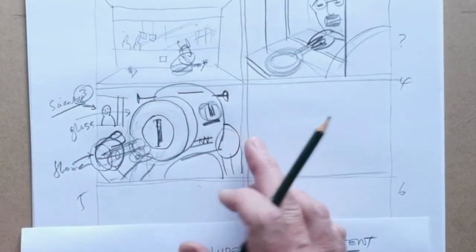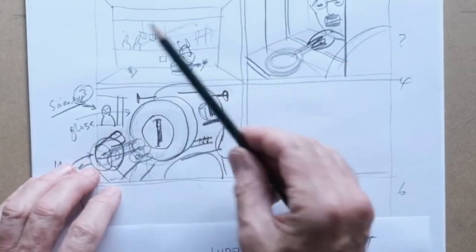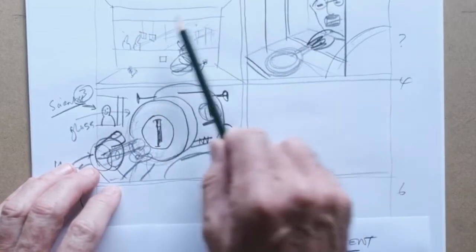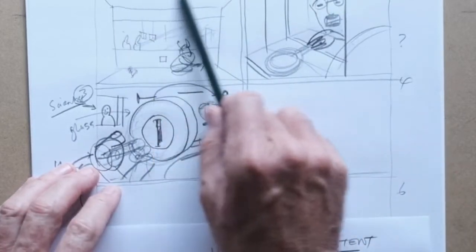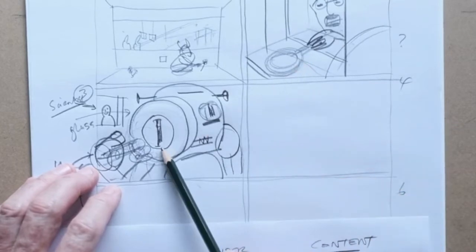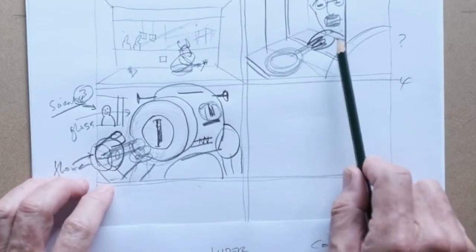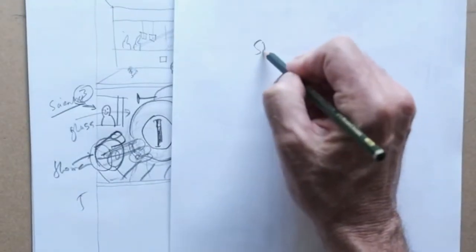Now, there's many ways to do this. This is just one option. What I'm trying to do is change my perspective a bit. So I've got wide shot, close up. This is an extreme close up in a way. This is maybe a medium close up. So these are different shots.